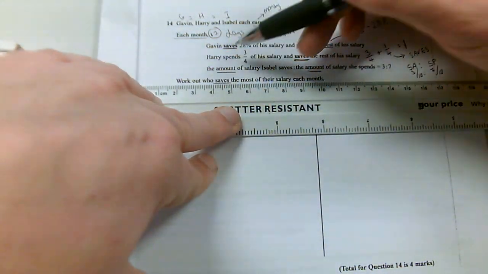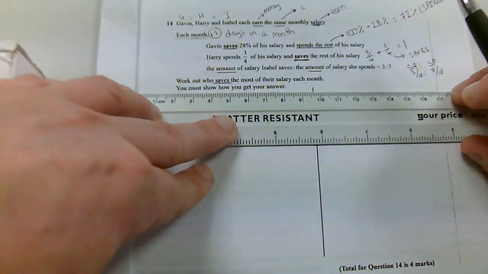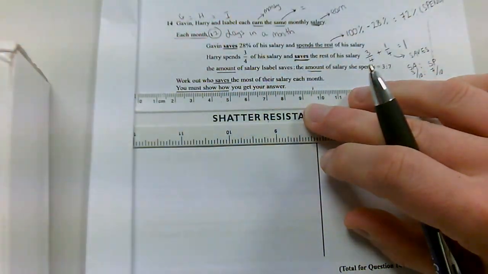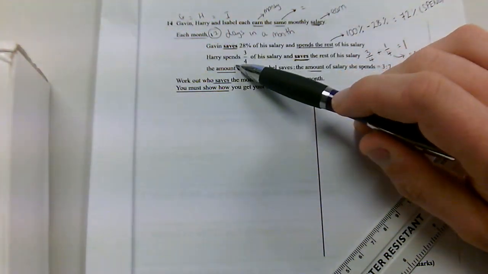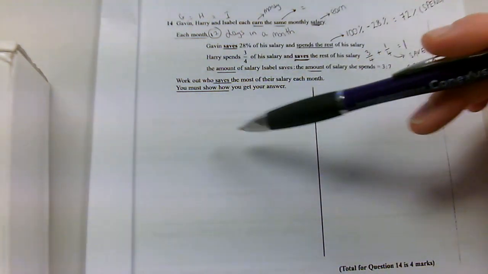Okay, now work out who saves the most. So remember, we're looking for this word saves. We've got it twice there in bold, and we've got it here as well. You must show your working. Now this is very, very important, because some students think that because you've got basically 3 choices, you could actually take a guess and get it correct. But it's not about getting it correct, because you could get it incorrect but still get maybe 3 out of 4 marks down here. But you could also get the person right and get 0 marks, because you can't just take a guess at which person it is, and even if it's the right answer, you need to actually show how you get your answer. That's the important bit.